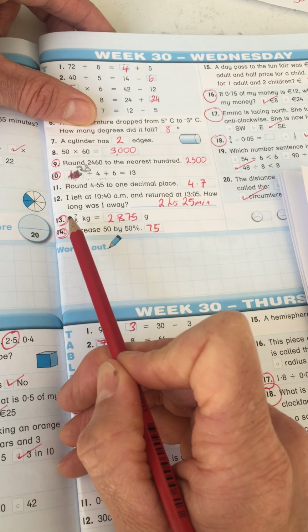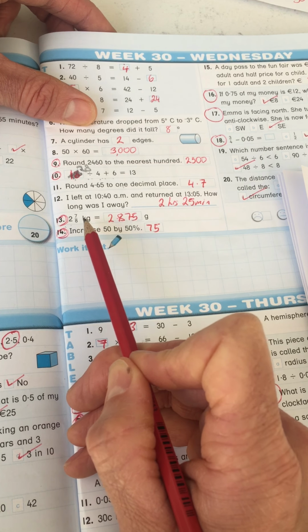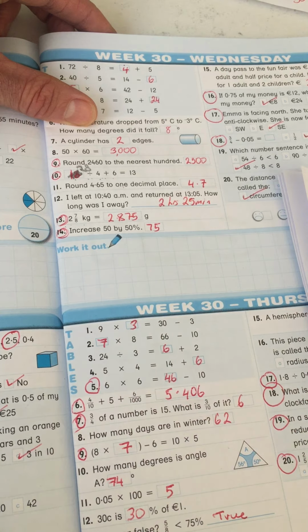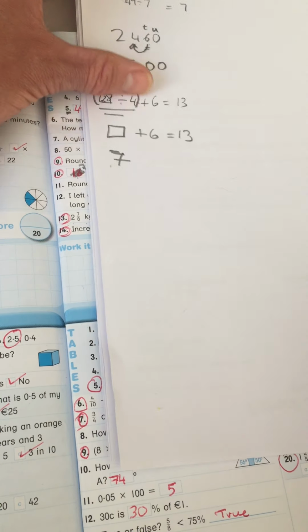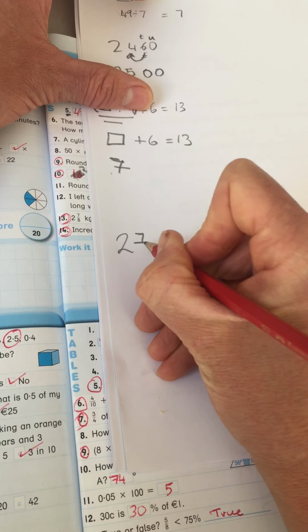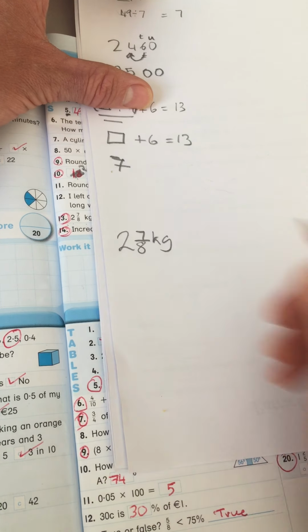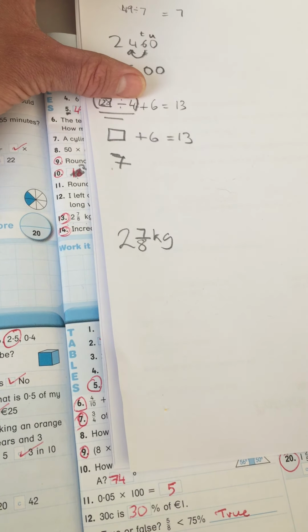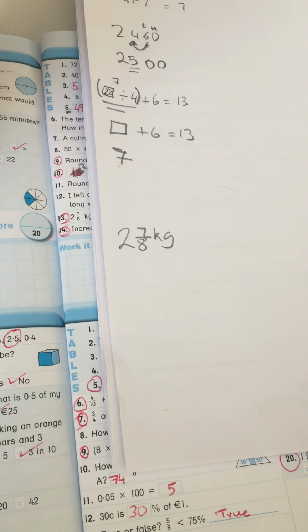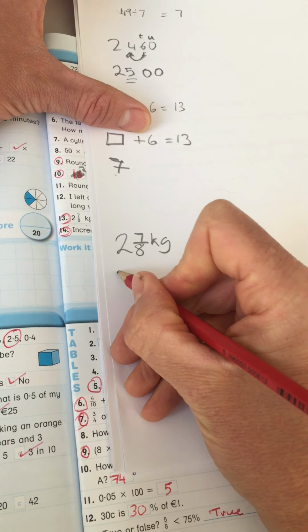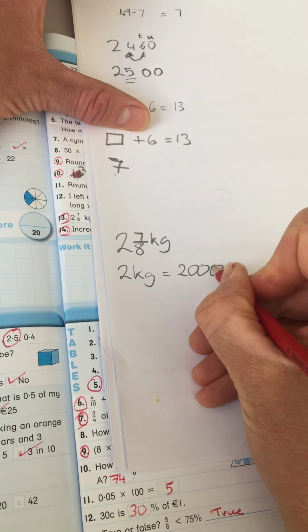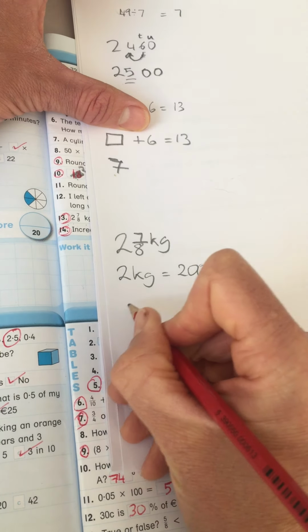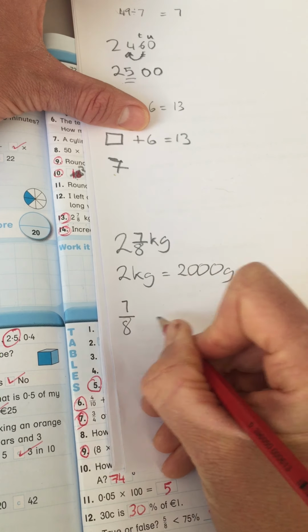Down to number 13. 2 7/8 kilograms. Want to express it in grams. So 2 7/8 of a kilogram. Let's express it just in grams. So this is back to our fractions, converting our fractions to decimals. We know that 2 kg is equal to 2,000 grams. So now let's change our 7/8 of a kilogram. 7 over 8 as a decimal.